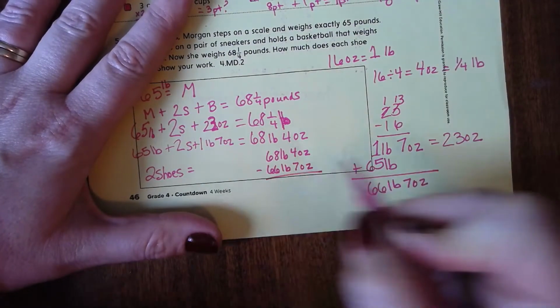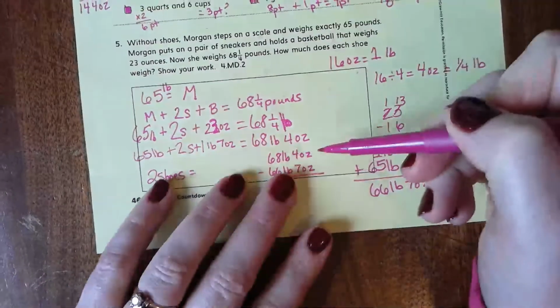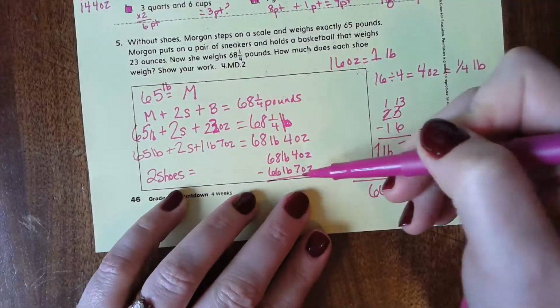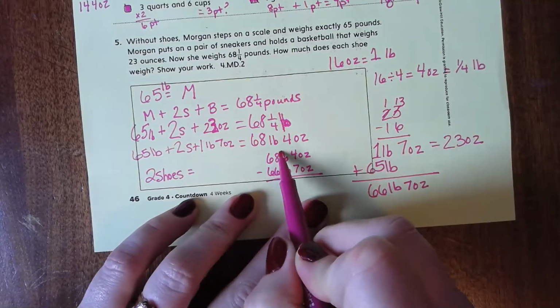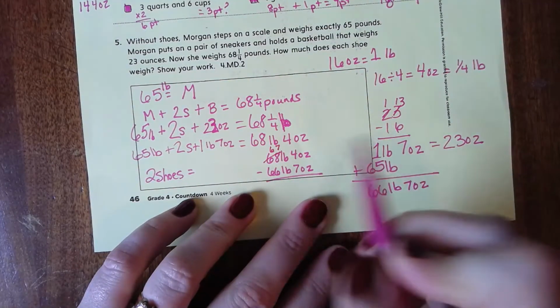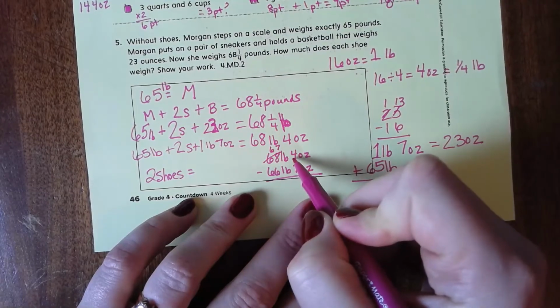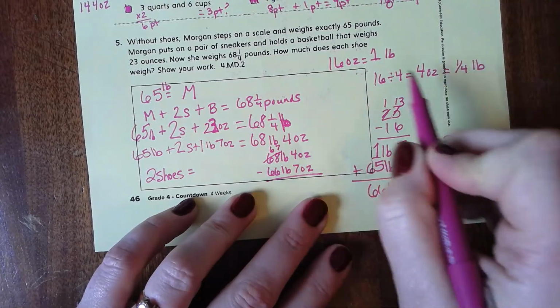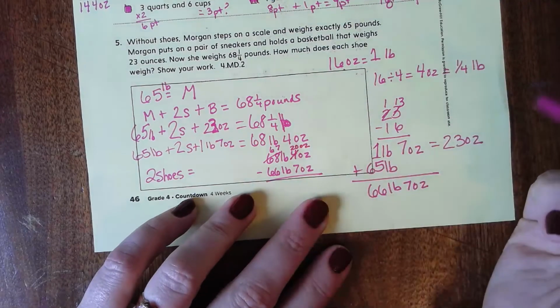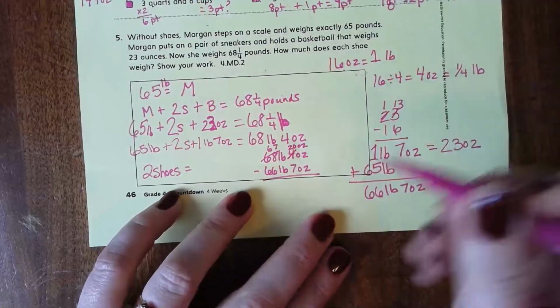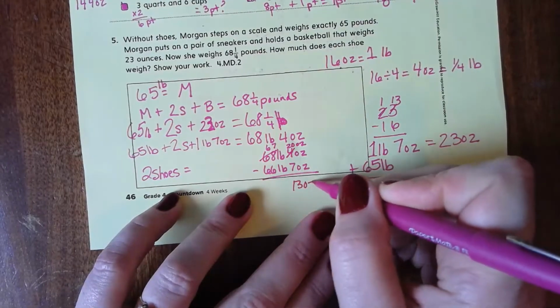Ooh, this is going to be interesting because I can't take 4 ounces minus 7 ounces without regrouping. Okay, so I'm going to make the 68 into a 67, and I'm going to put 16 ounces on here. So 4 plus those 16 ounces, I have 20 ounces. Now I have 20 minus 7 is 13 ounces.